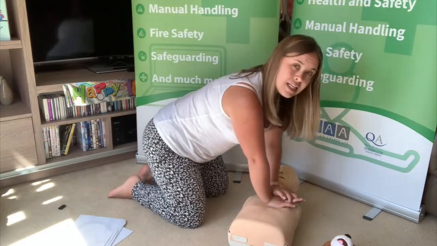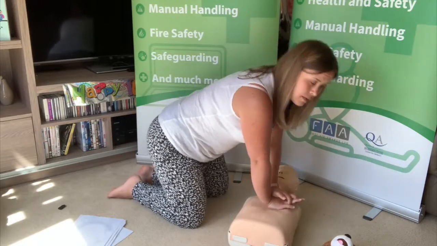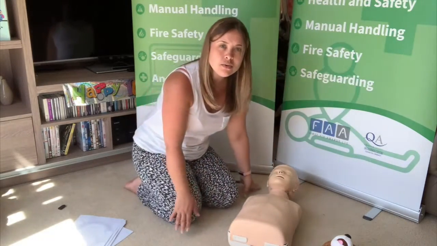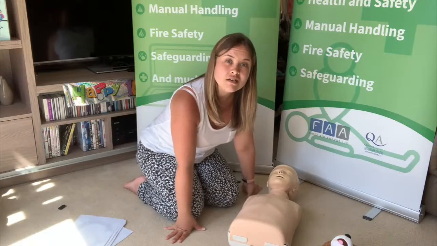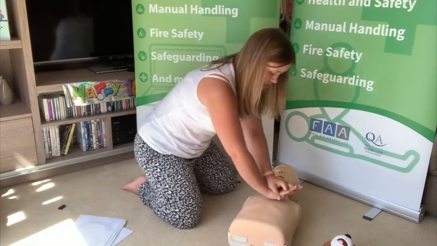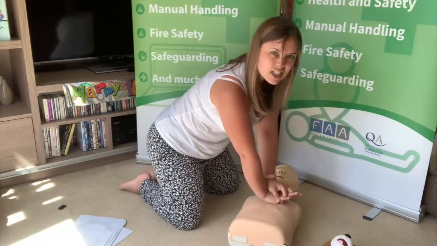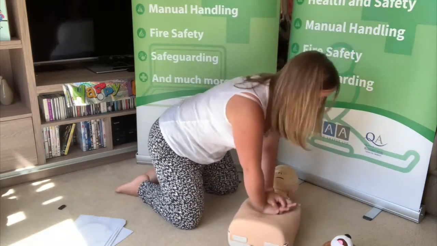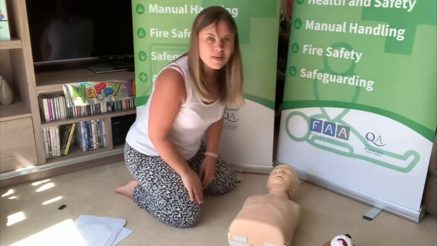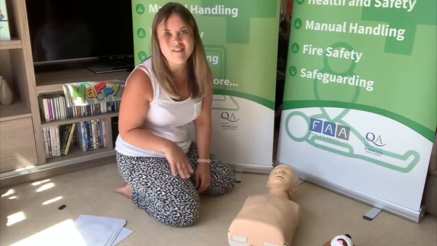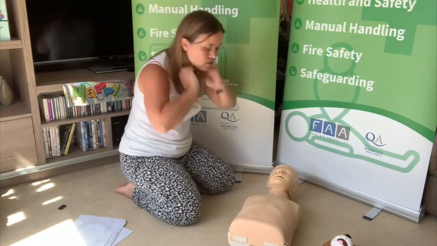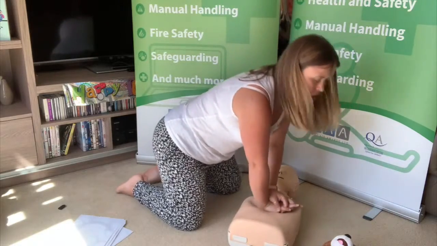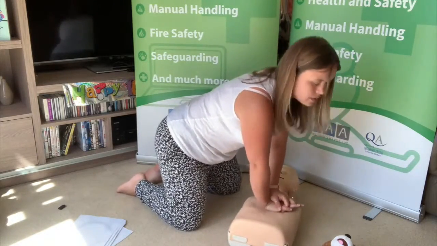And then tips number 4 and 5 are to make sure that we go deep enough and fast enough. We want to try and do 2 compressions per second. That's quite fast. So if I'm doing it this fast, it's too slow. If I'm doing it this fast, that's more like 4 beats per second, which is not very good. So what we want to try and do is make sure that we're in the right rhythm. So 1 and 2 and 3, or 1 and 2 and 3.